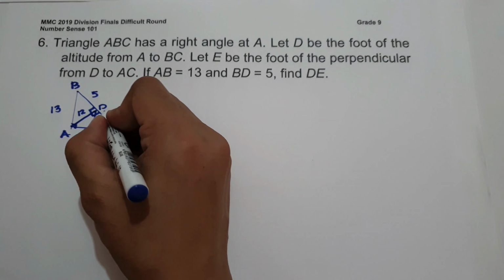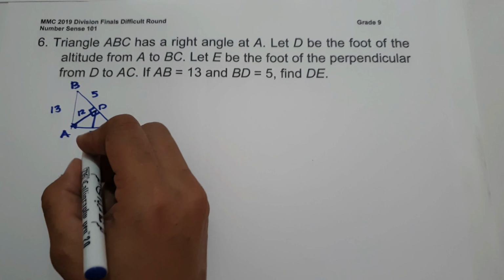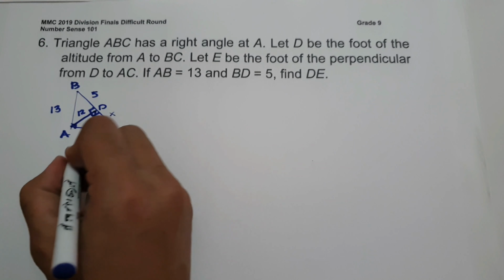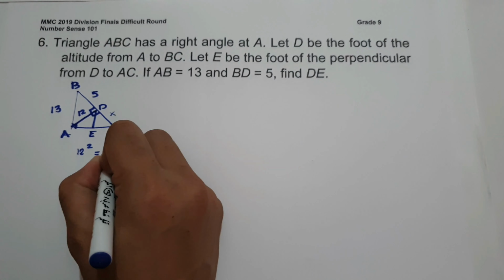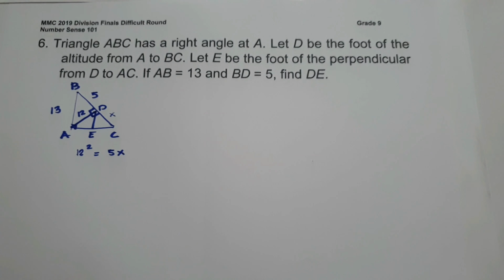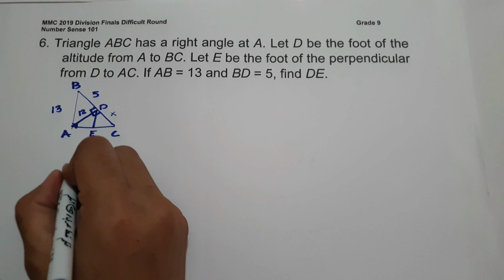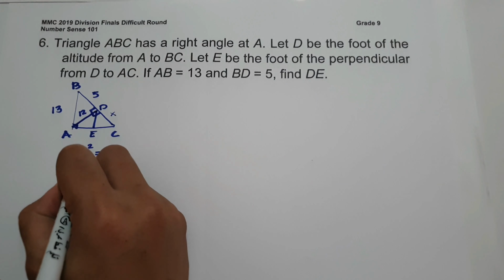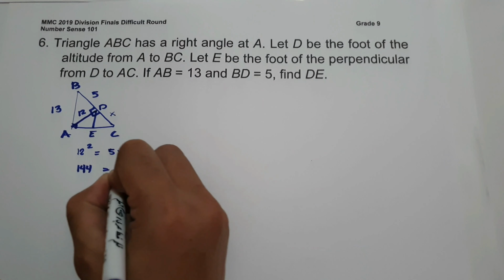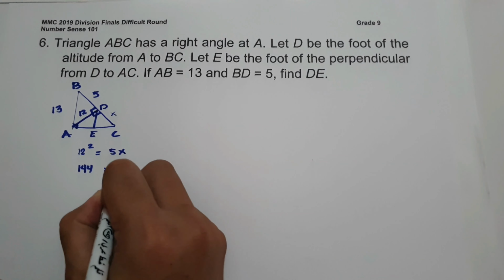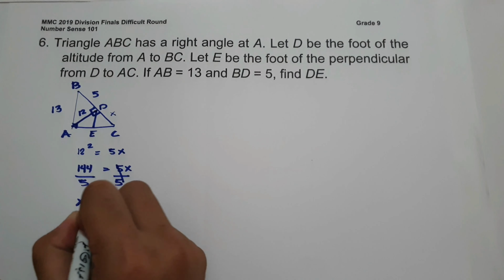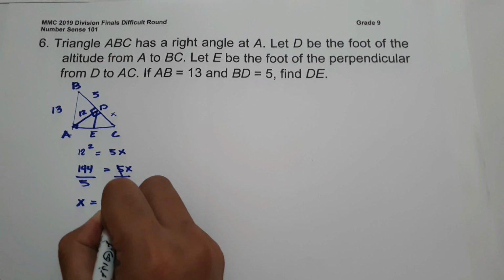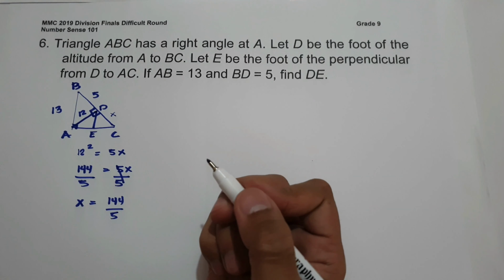So to find the measure of DC, let us have DC as x. And we have 12 squared equals 5 times x. And then after that, 12 squared, that is 144, equals 5x. Divide both sides by 5. Let us cancel this one. So x is 144 over 5.